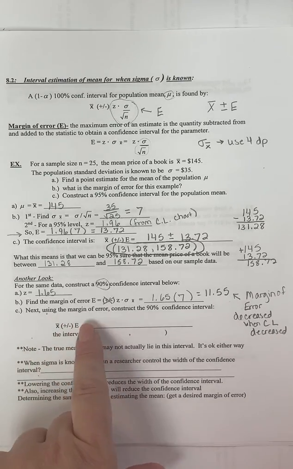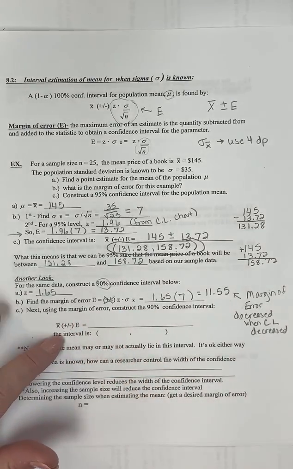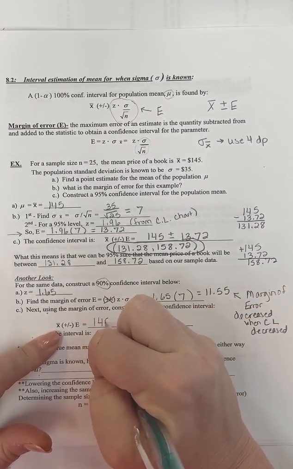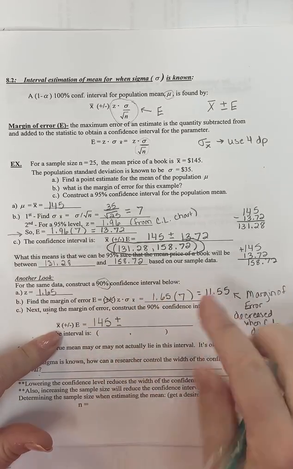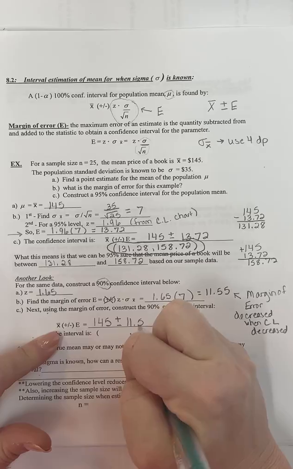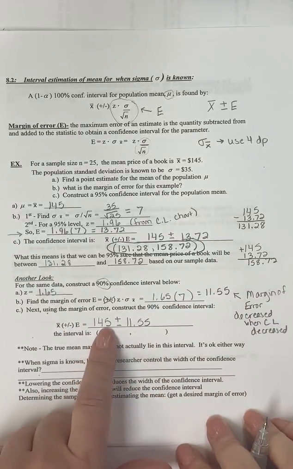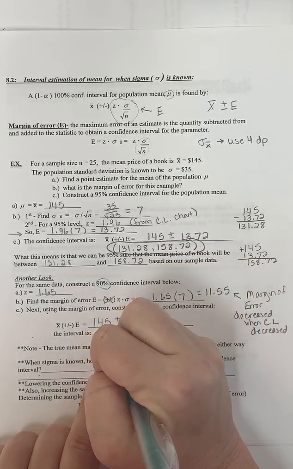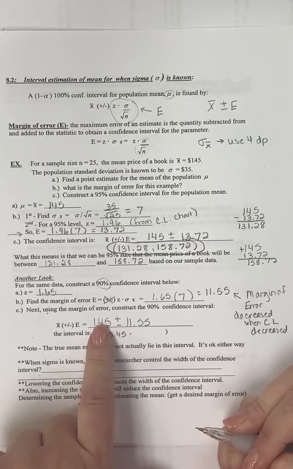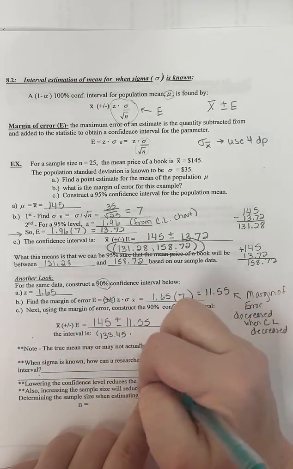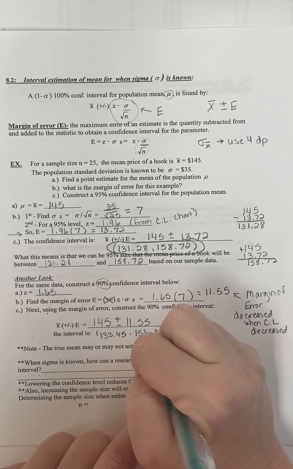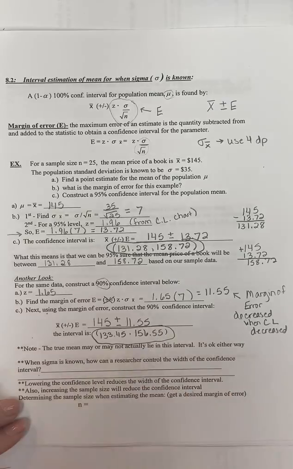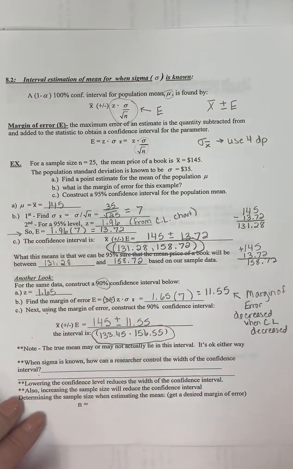All right, next, using the margin of error, create our interval. So we're going to have x bar, that didn't change, that's 145, plus or minus our margin of error, it's 11.55. So I'm going to do 145 minus 11.55, always do smallest first, 145 plus 11.55, it's 156.55. This is our confidence interval.